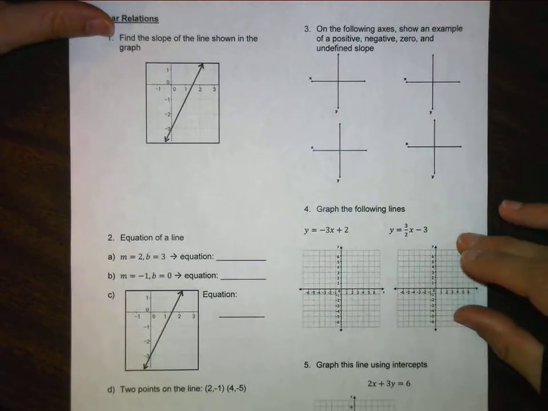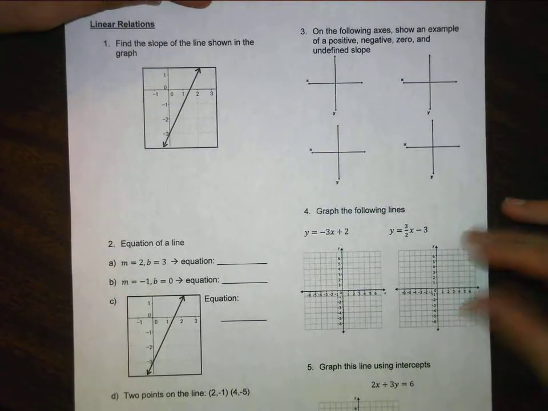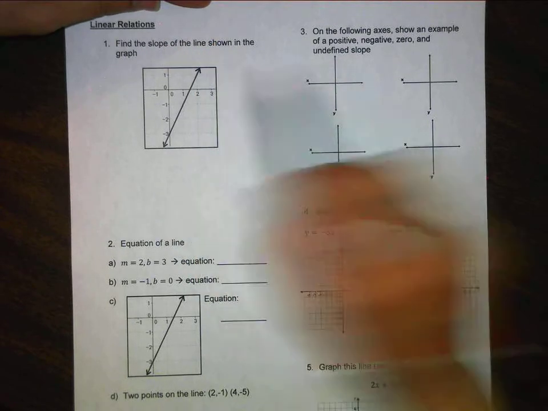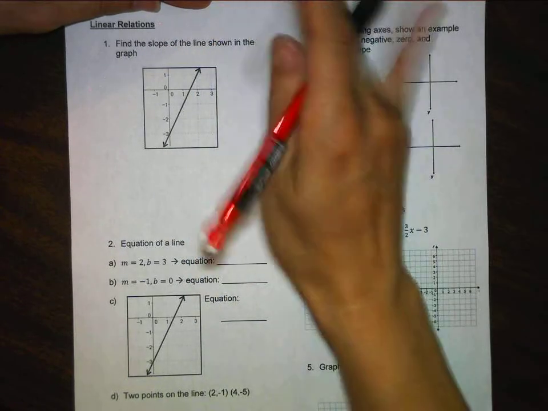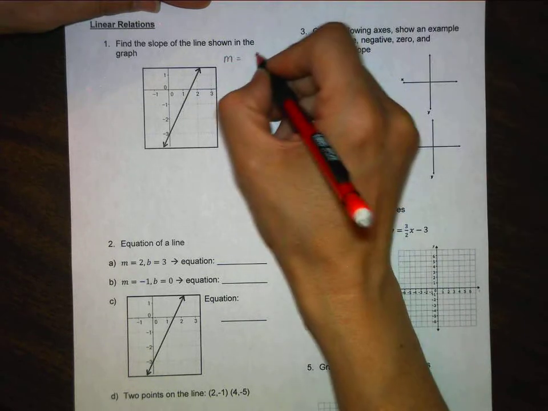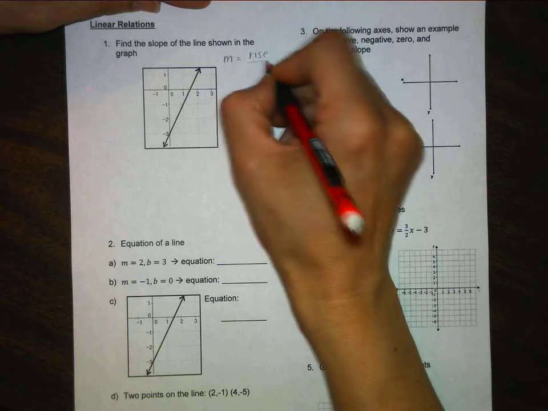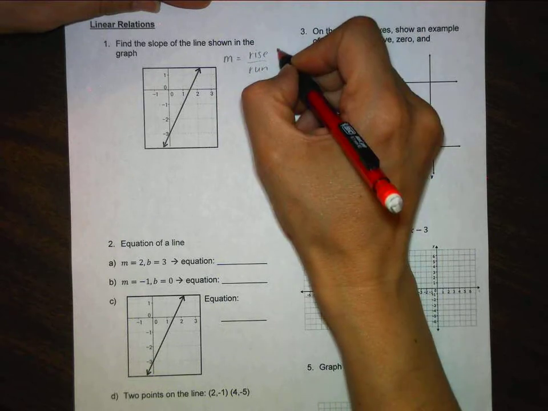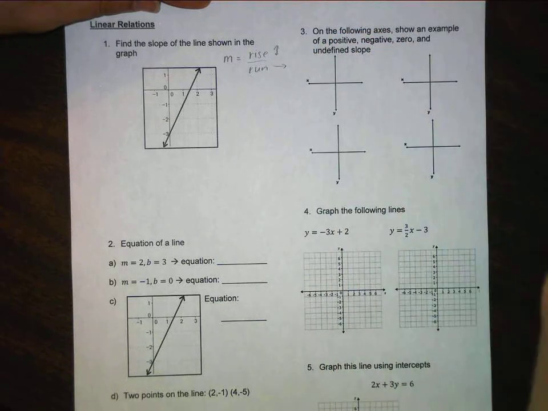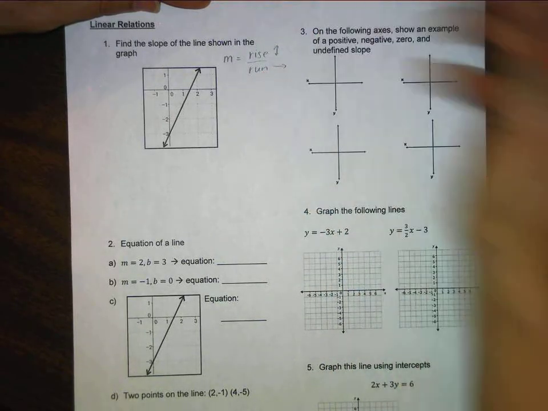Alright, here we are doing page number 1 of linear relations. It asks us to find the slope of the line shown in the graph. So the first thing I want to do is remember that slope, we refer to as m, is equal to rise over run. Rise is up and down, run is left and right. It's better just to think of it to the right, it just makes it easier.